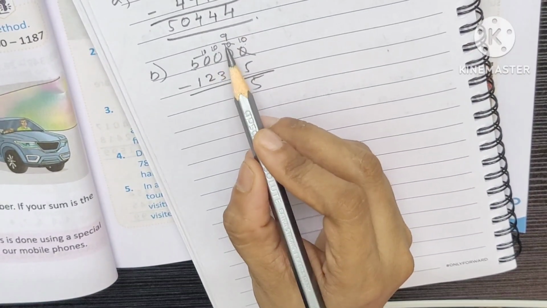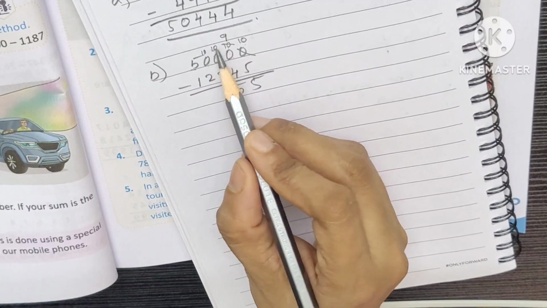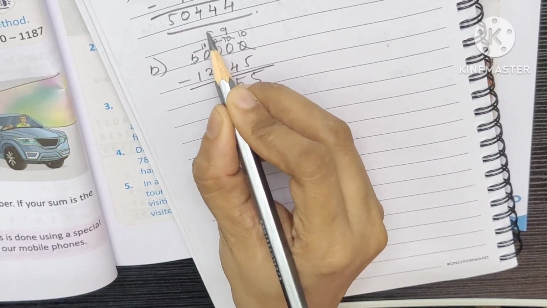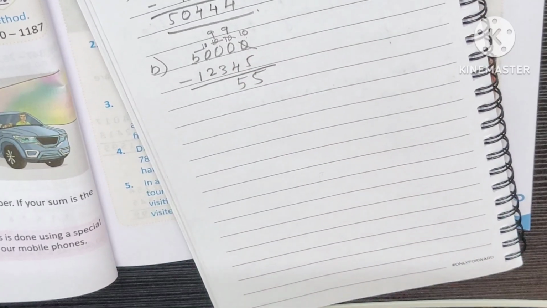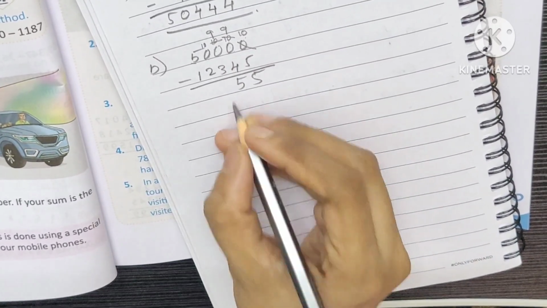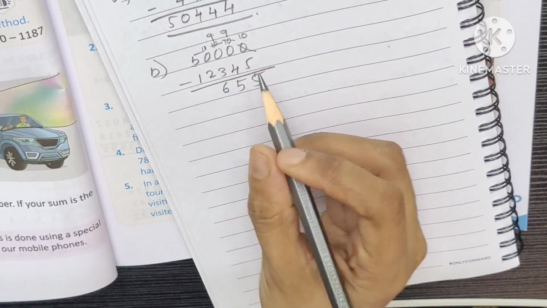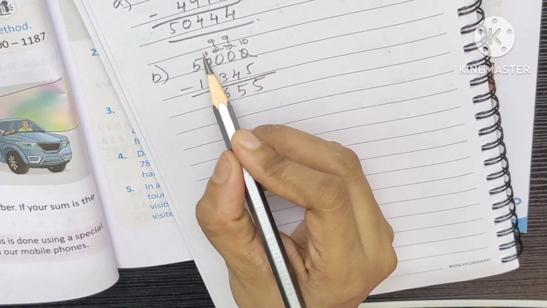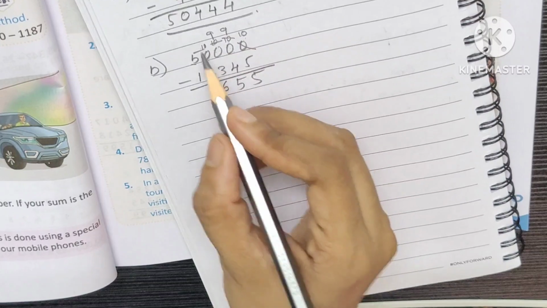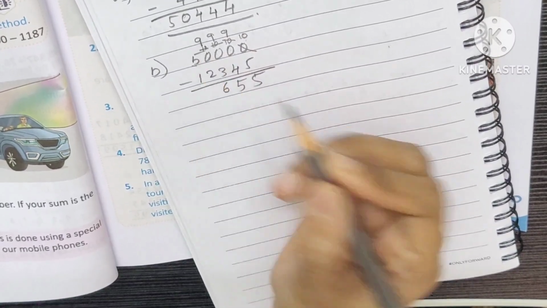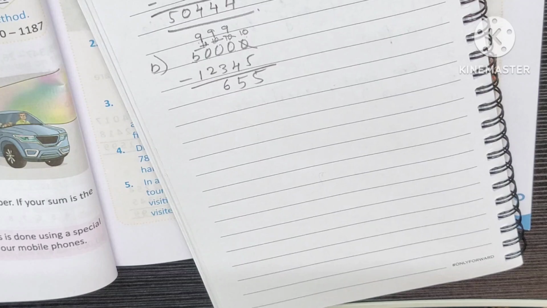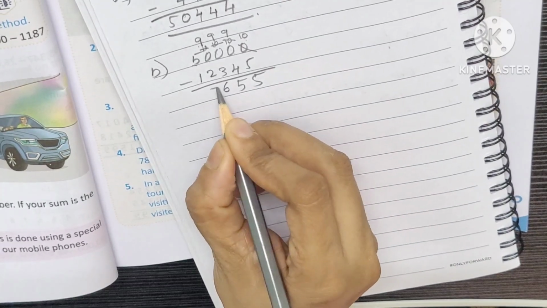Here we are taking this 10 from here, so now it becomes 9. 9 minus 3, 6. Here also we are taking 1 from this 10, so this 10 becomes 9. 9 minus 2, 7.